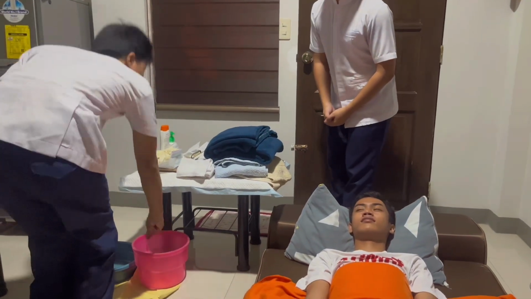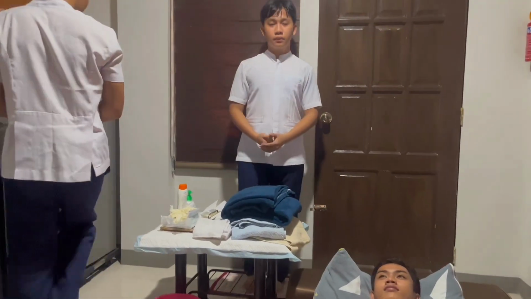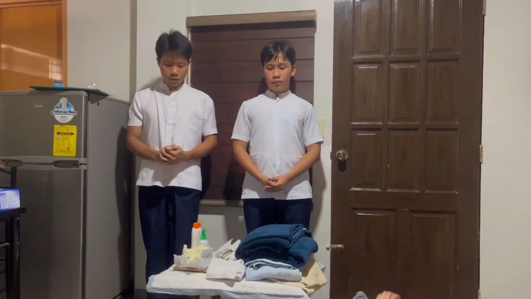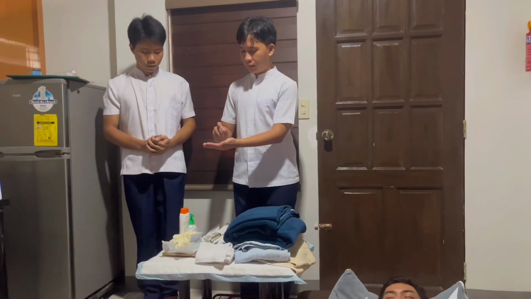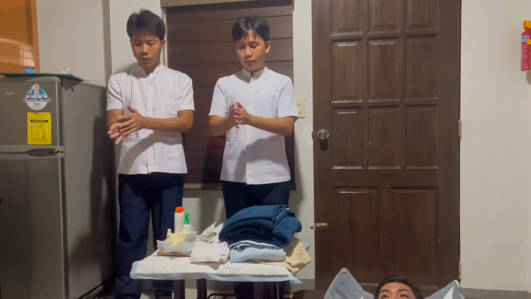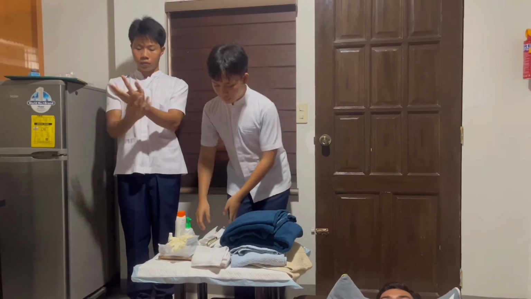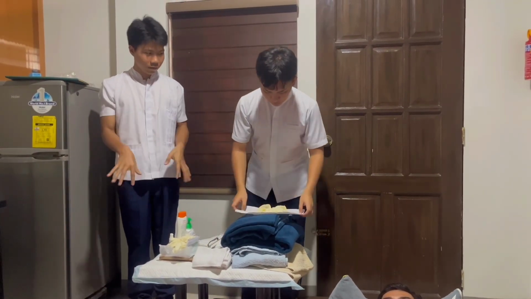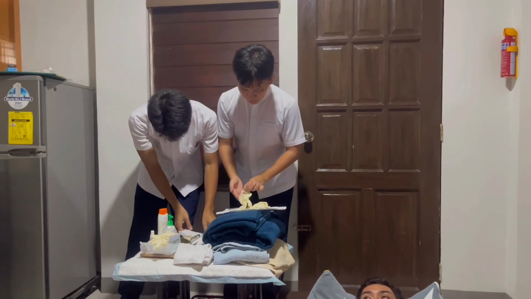And then we check the temperature of the water, and we do our medical hand washing again. And we don on our second clean gloves.